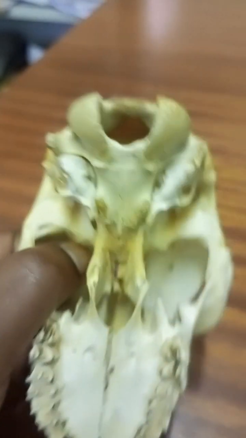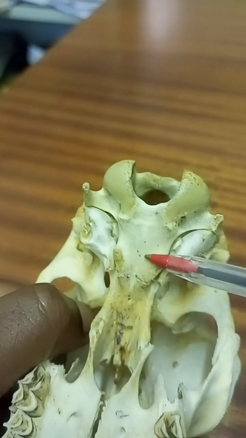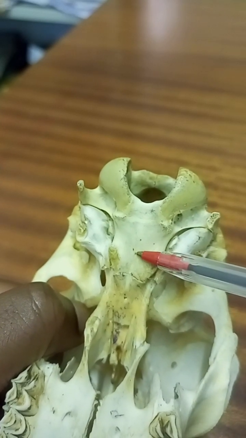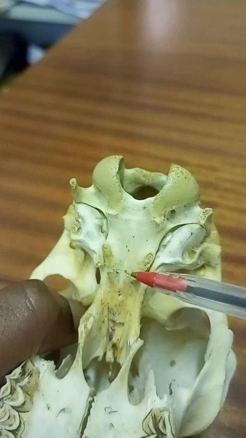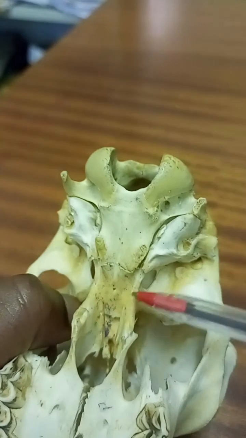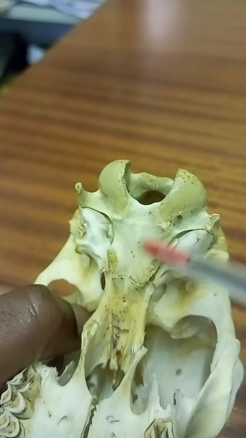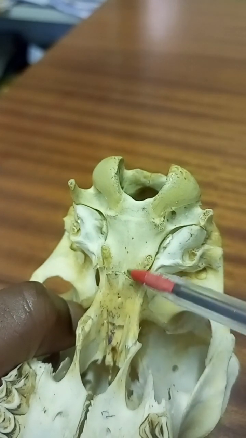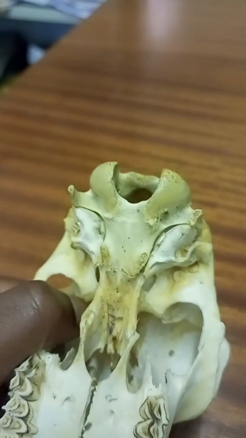Then the basilar part, which is this component here. The basilar part extends anteriorly, or rostrally, from the floor of the foramen magnum, and it attaches to the posterior aspect of the sphenoid bone. The sphenoid bone is here. So you can see a joint there between the basilar part of the occipital bone and the sphenoid bone. There is that contact between the basilar part and the posterior part of the sphenoid bone.